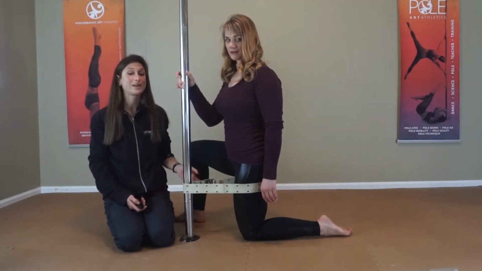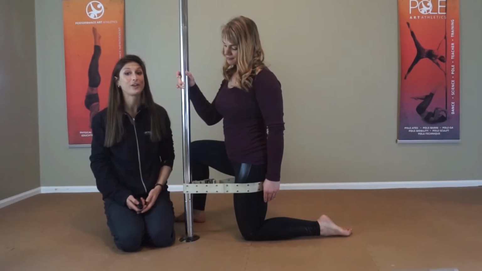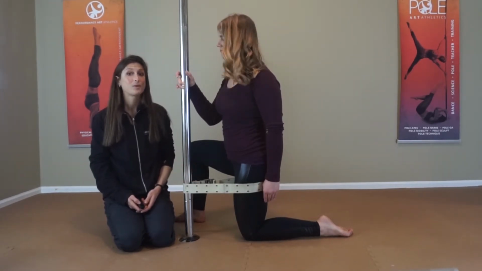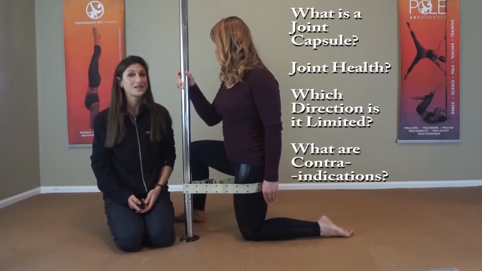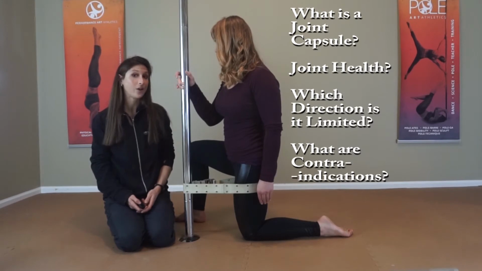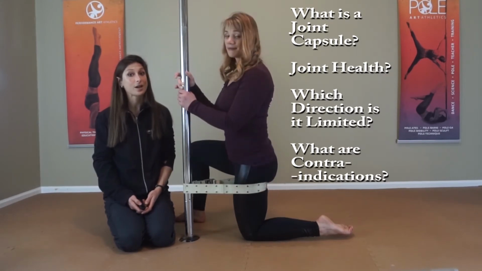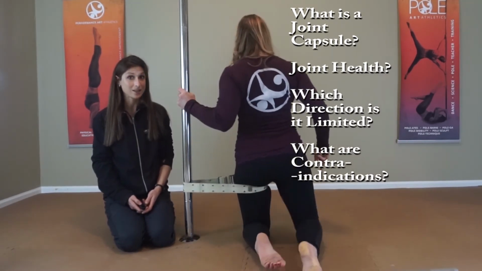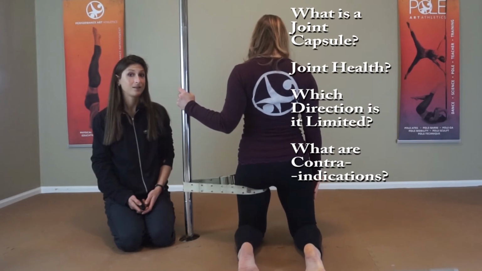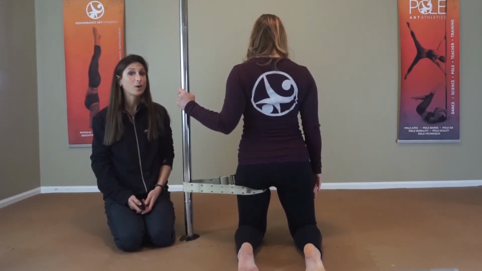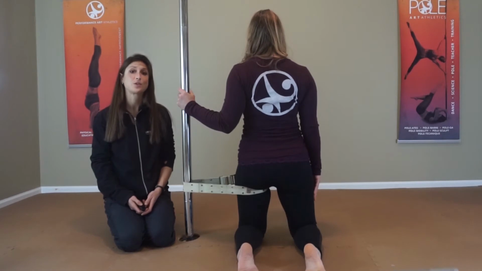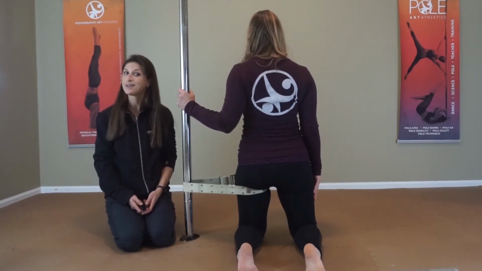Capsular stretches with a mobility strap have recently become very trendy in dance and fitness training. Before jumping on that bandwagon, you need to ask yourself as an instructor or as a participant, do I know what a joint capsule is and what is its role in my joint health? Do I know which direction my joint capsule is restricted? What are the contraindications to capsular stretches? I will give you a hint.